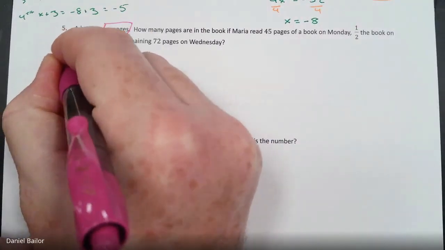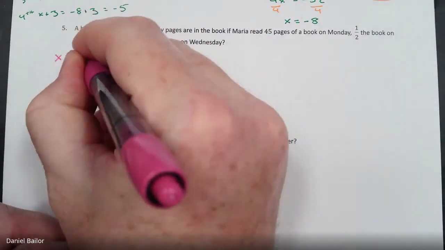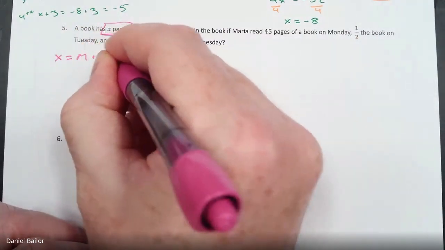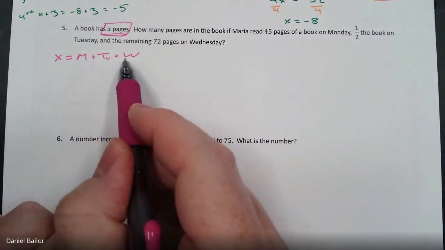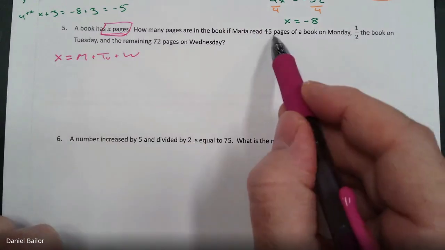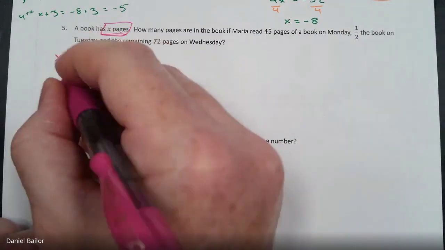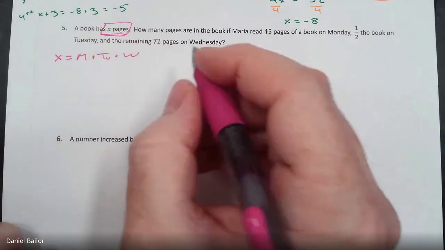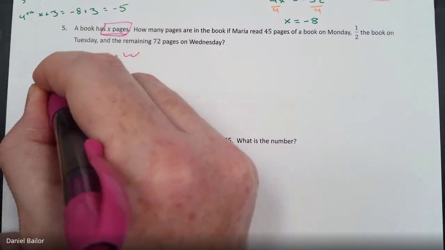A book has x pages. X equals Monday plus Tuesday plus Wednesday. So she finished it in 3 days. So what was Monday? Well, it says Monday she read 45 pages of a book. Well, then that means Monday is just going to be 45. Monday is just 45.